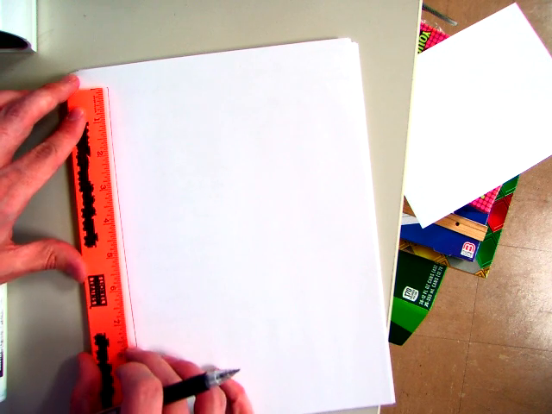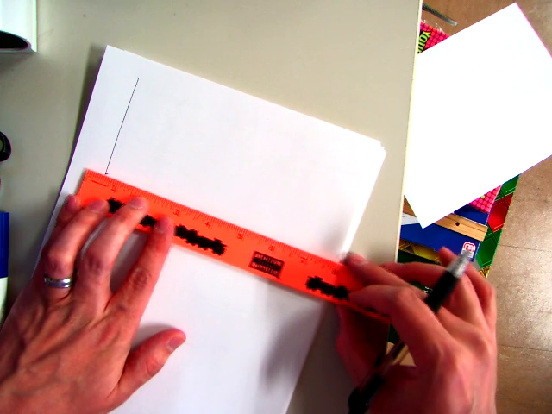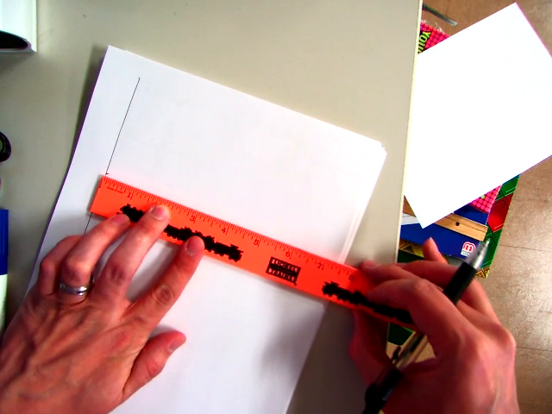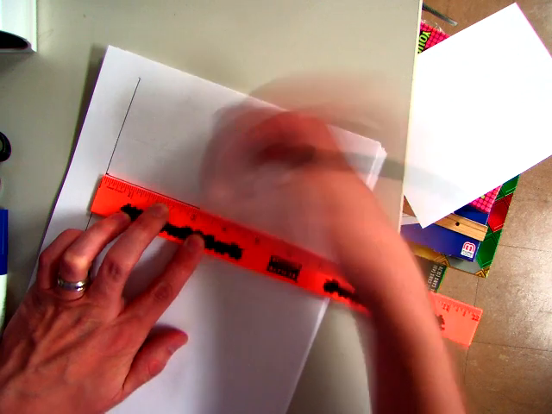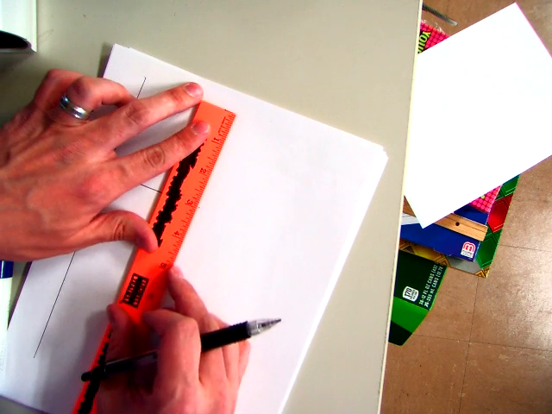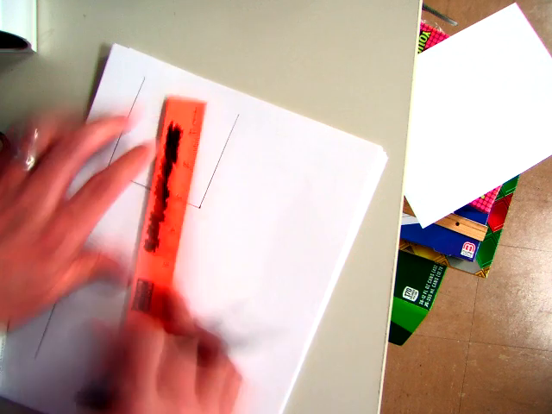So let's say that we're going to make a square bedroom here in the corner. I've measured off a 3-inch by 3-inch square.